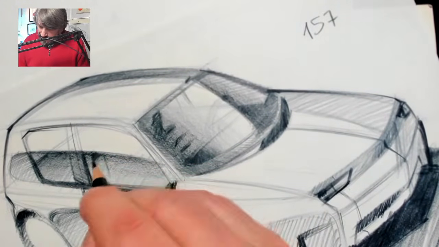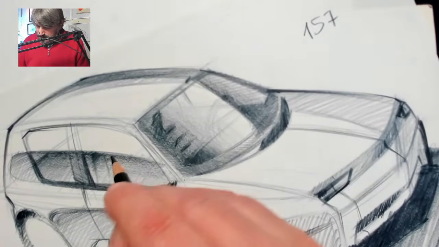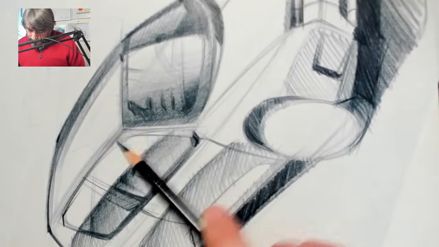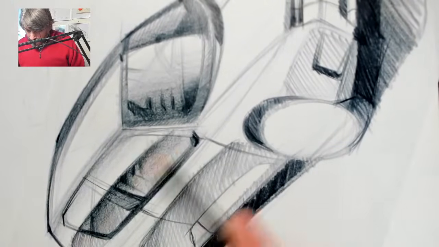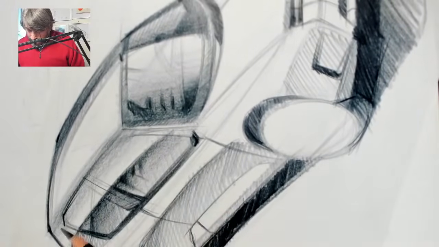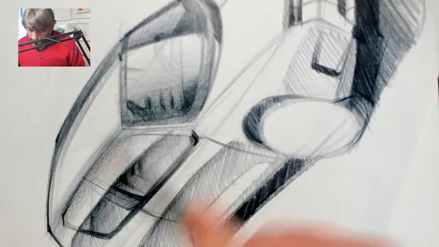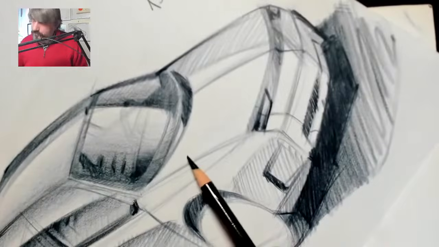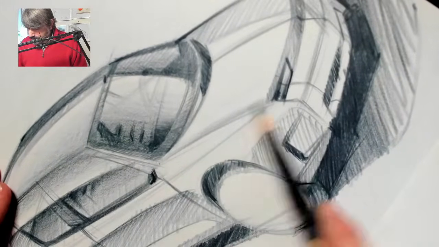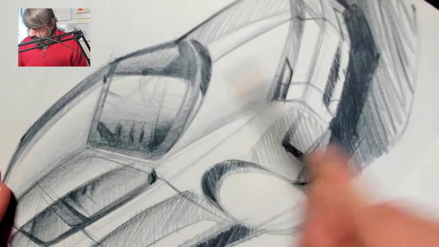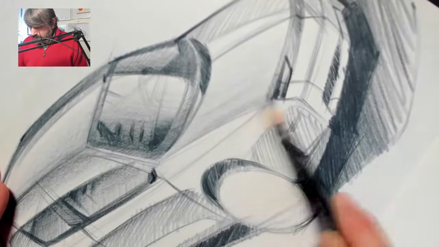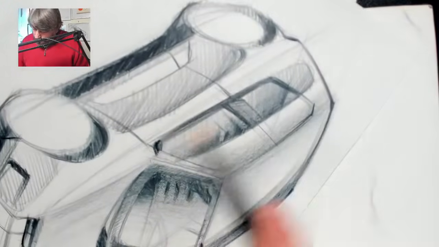Here, of course, I will give a little bit of indication of the other seat. Okay, just a little bit. Not too much. Okay, so now let's make the core shadow on the side. And a little bit also onto the roof. Then we have to put it also here on the hood. And a little bit also on the shoulder here.